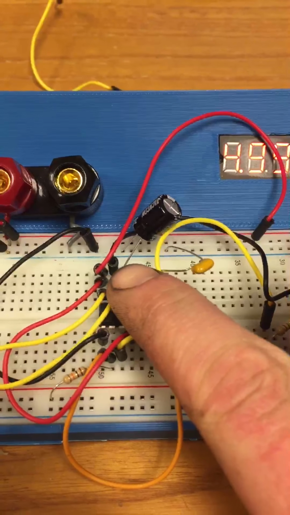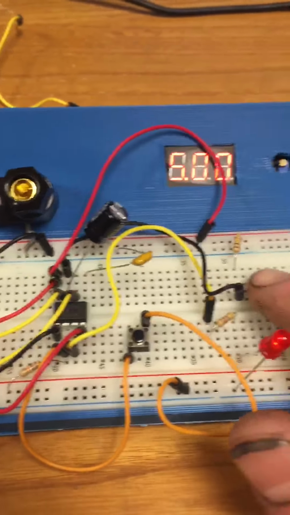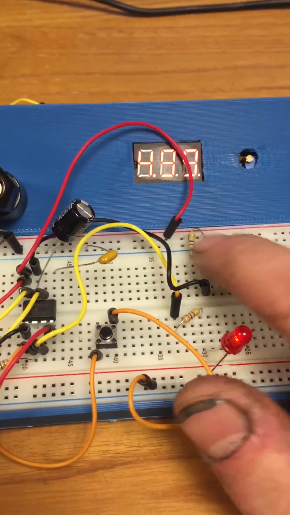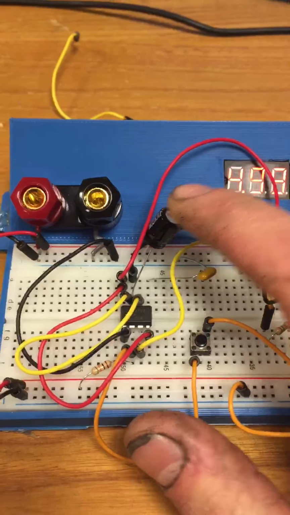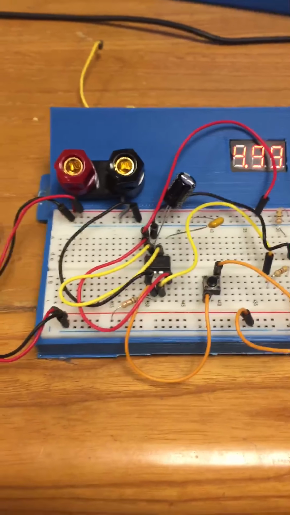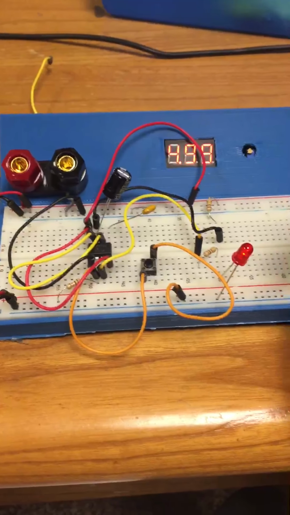Like for this, where the capacitor is, we have that one little black jumper wire going over to this resistor, which is going to positive, and then that capacitor going to ground. Yeah, it wasn't that big of a deal. It just threw me for a little loop.